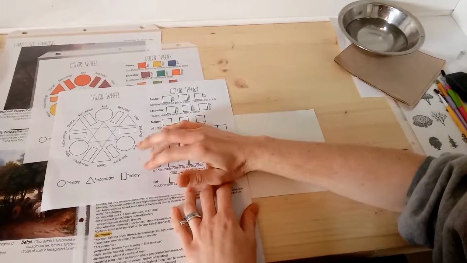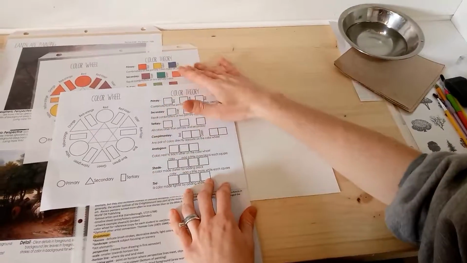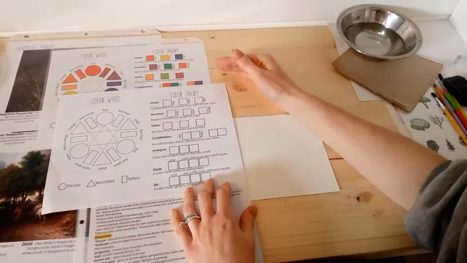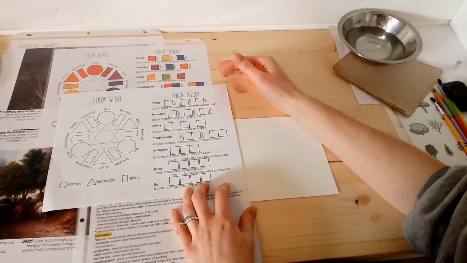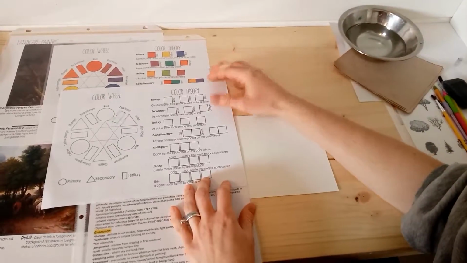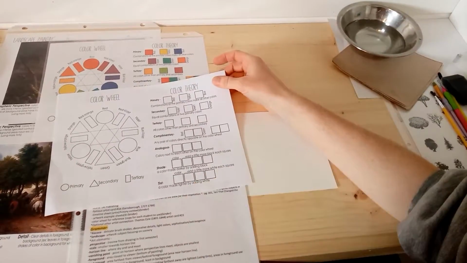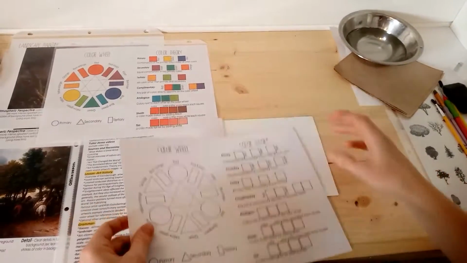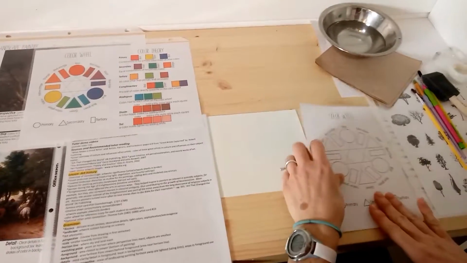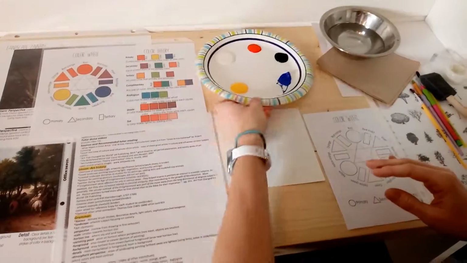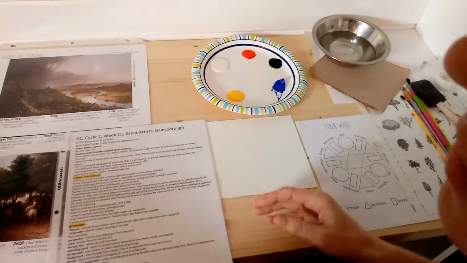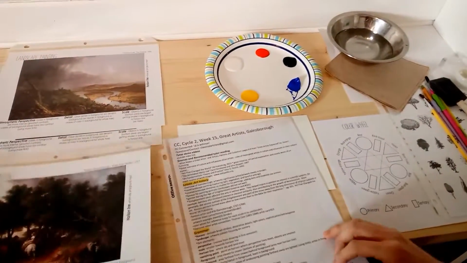We will also refer to these color wheel worksheets and the filled in one next week for working on Monet in watercolor. So we'll keep these for sure for next week too. Don't send them home with students. Okay, so our paint, move that off to the side.